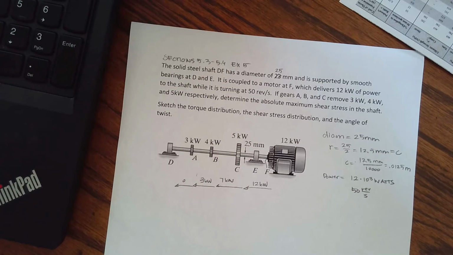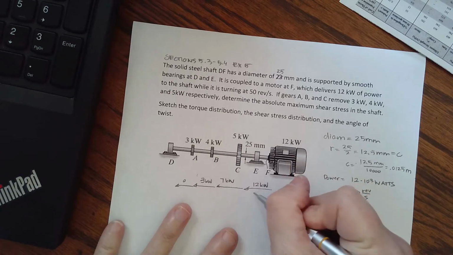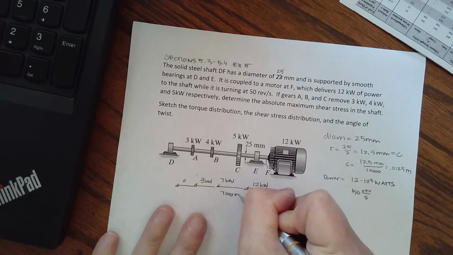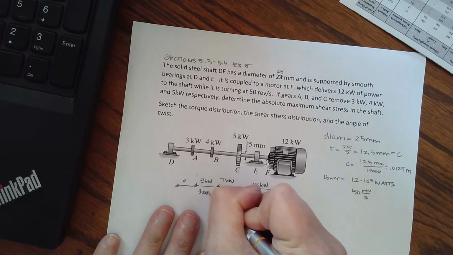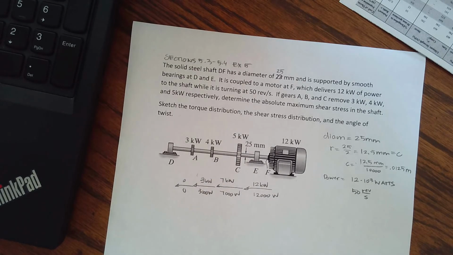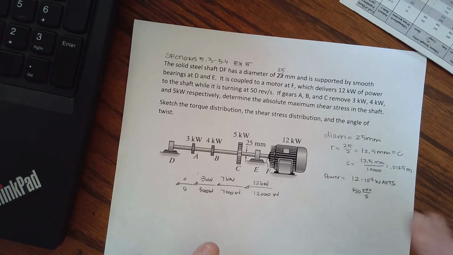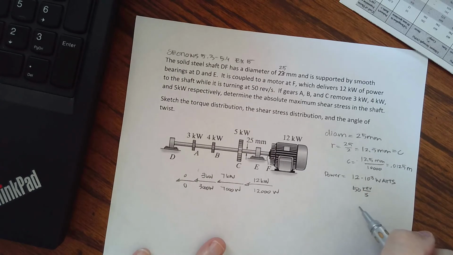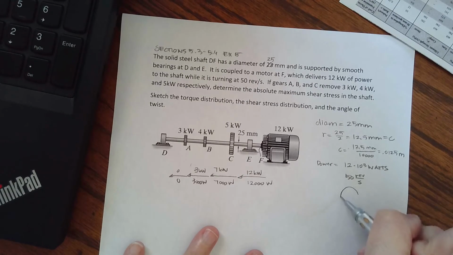So that's how we're pulling out that power, and so that's going to affect the torque that we have. So this is going to be 12,000 watts. This is 7,000 watts. This is 3,000 watts, and this is 0. So now we just need to start working on it. We have the power, we have the rotation, so we need to get our torque.